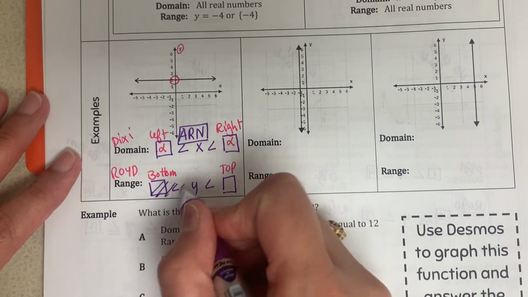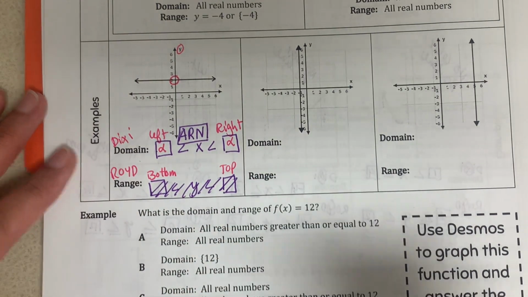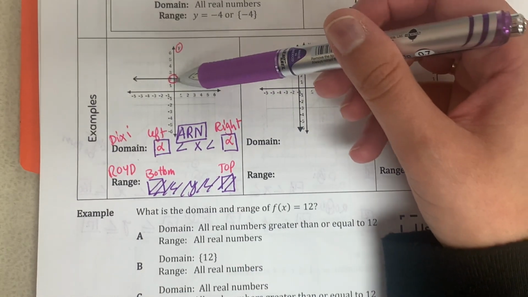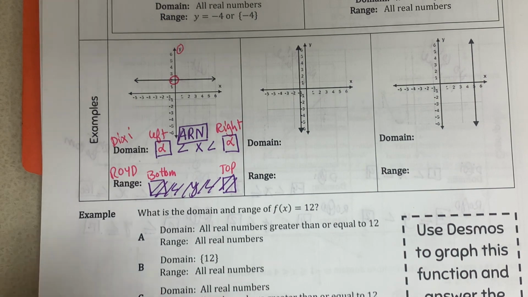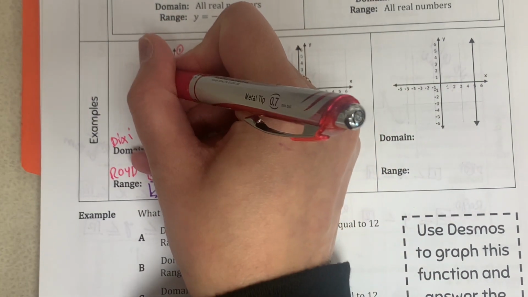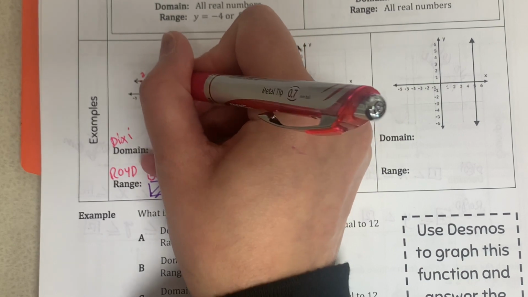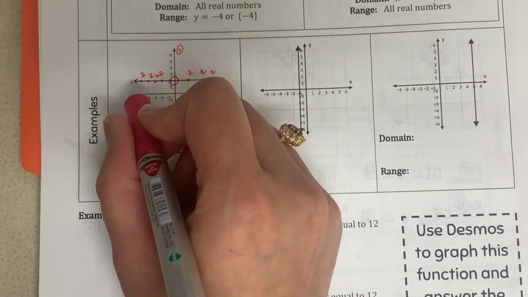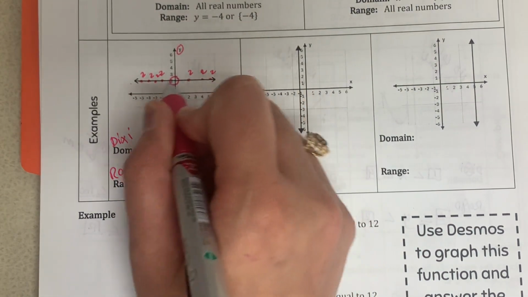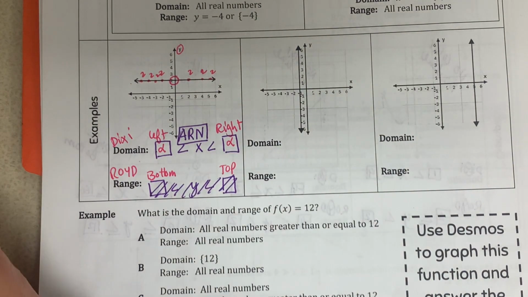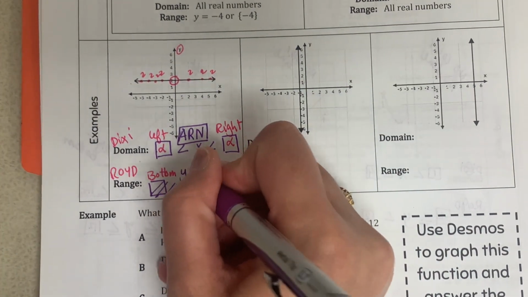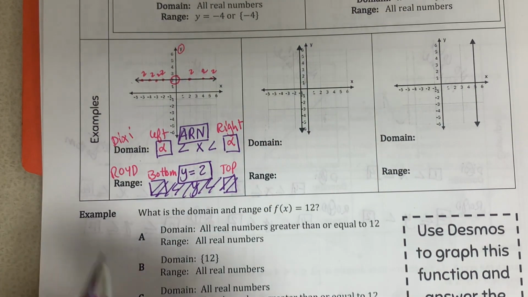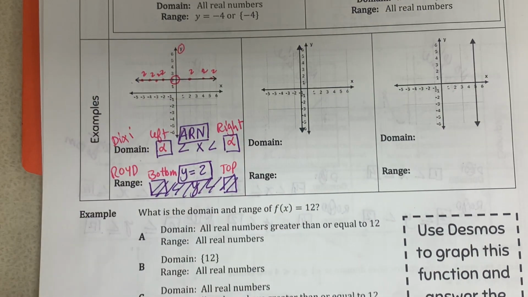You can't really write in this format because this line is not going up and down. This doesn't have a bottom, this doesn't have a top. It has a fixed value of 2 because every single y value of every single point is 2. Y is 2 over here, y is 2 over here, whatever the point I choose, the y is going to be 2. So y is 2 on all of this line. Your equation needs to be y equals 2. That's how you would write the range for a horizontal line.